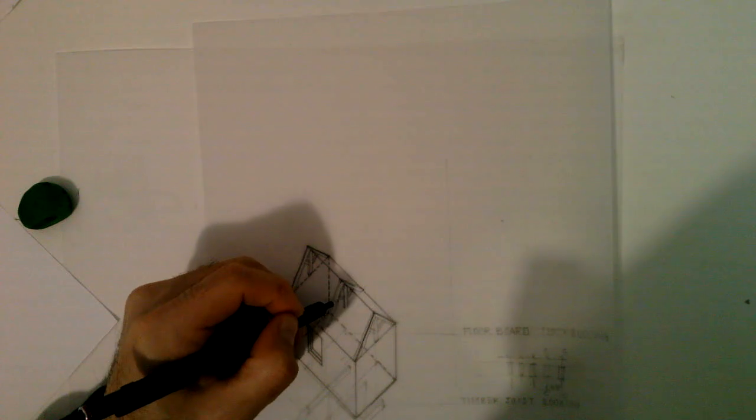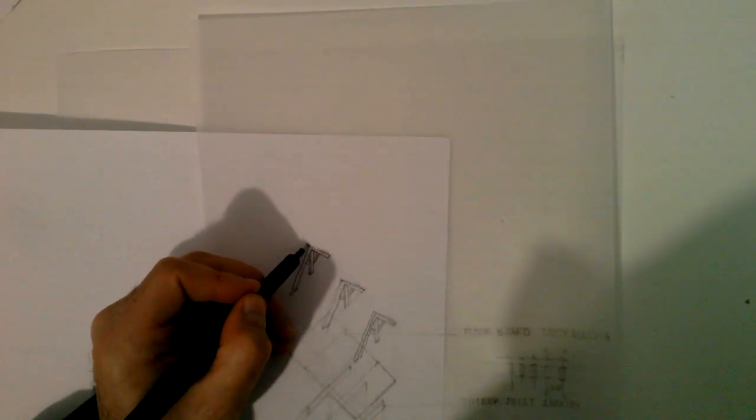Okay, so I'm going to put another piece of paper here so that you can see what I'm doing. I'm just pulling apart. I need some thickness to add here.